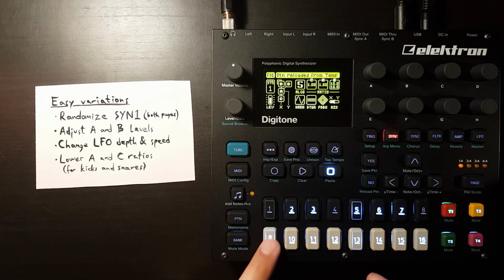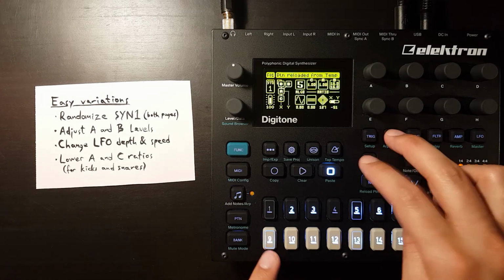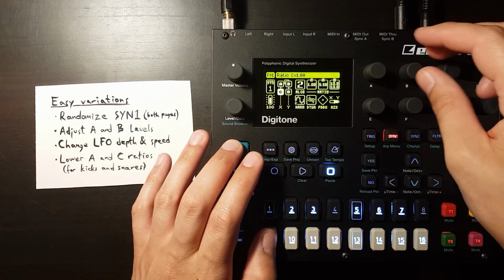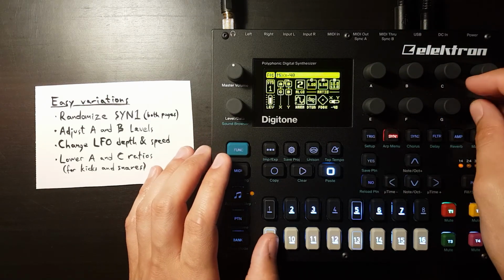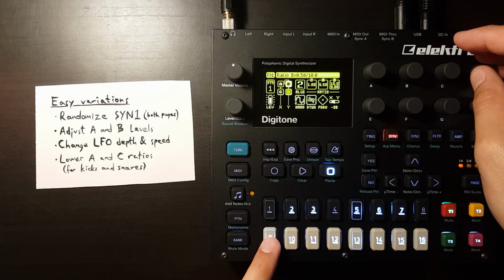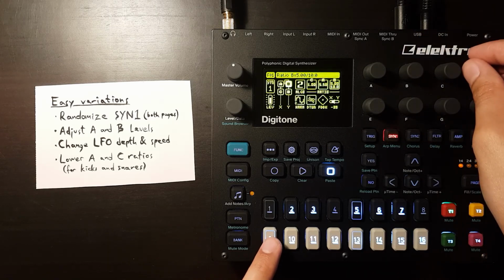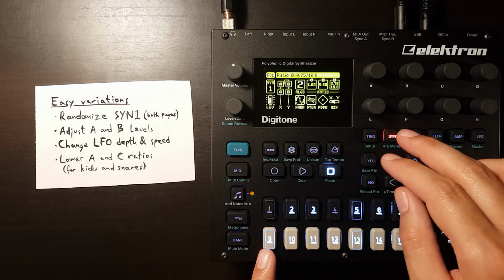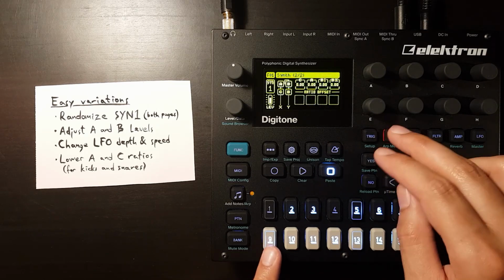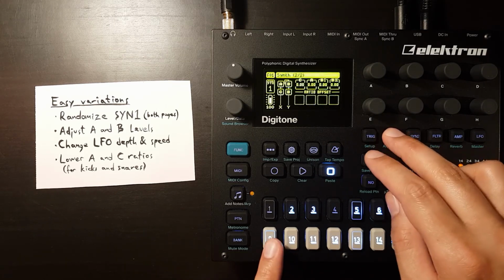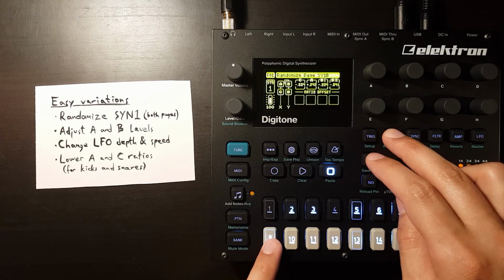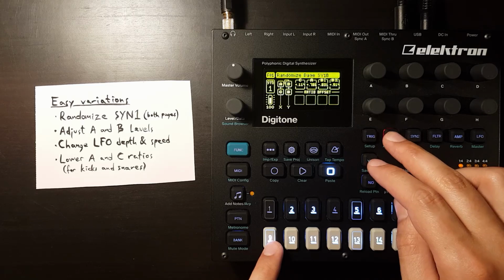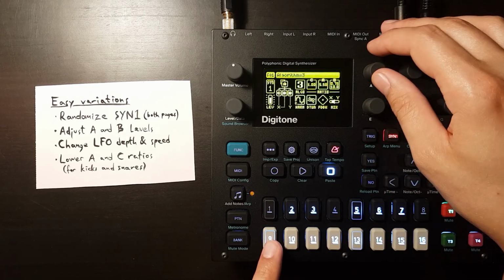Let's reload and try again. This could be something, I guess. Let's try to change this page. Synth page 2, and also change the algorithm.